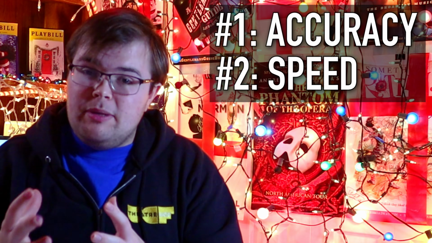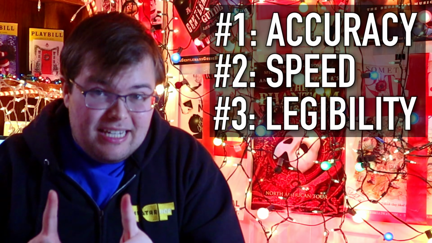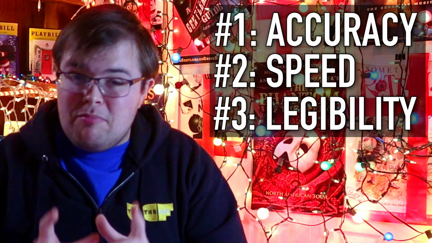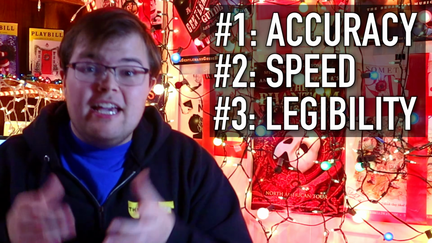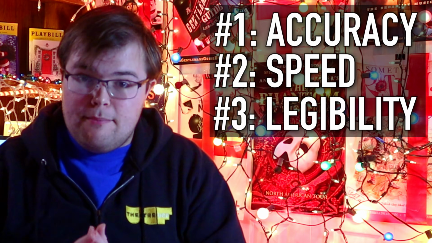Number 3 is legibility. Now this is not the same thing as neatness, because it might be sloppy, but if you and your team can read it, it's an effective blocking notation system. Now, how do you keep the entire cast's worth of blocking information in your one copy of the script? If you remember from our video about scripts, there's not a ton of room on a script page itself, so it's a good idea to have your script single-sided and write on the opposite side.